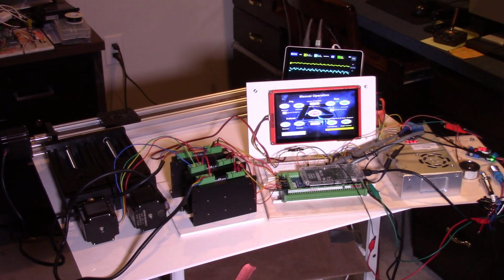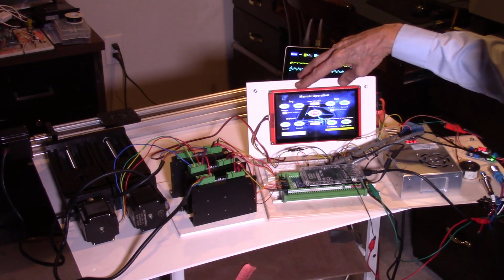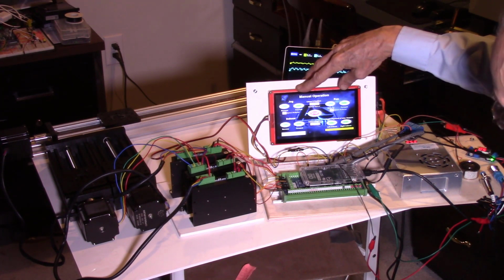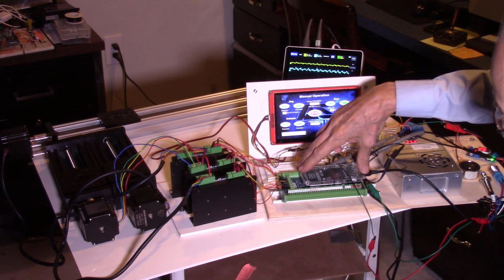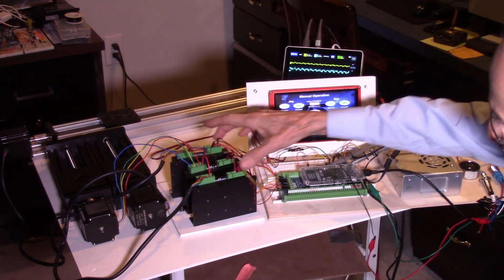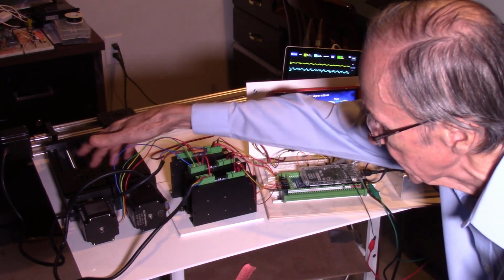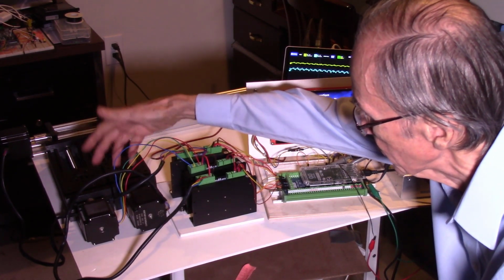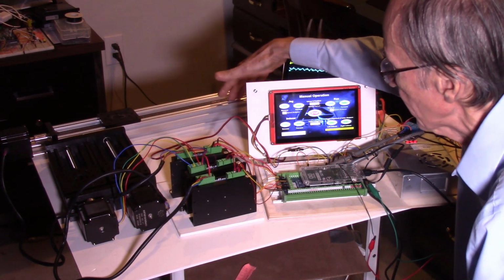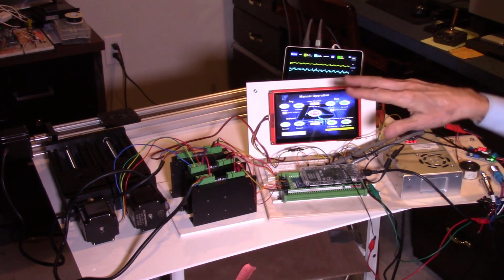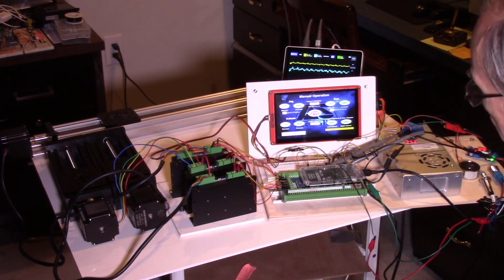So this is the system I've been using to test the program. It consists of my Nextion 7-inch flat screen display system. Here's my Arduino board. I have 3 stepper drivers and 3 stepper motors. These are 2 that are supposed to be synchronized for the indexer, so they're shorter ones. Then I have a longer one for the linear feed. These are smaller than my actual system, but they're just used for testing.